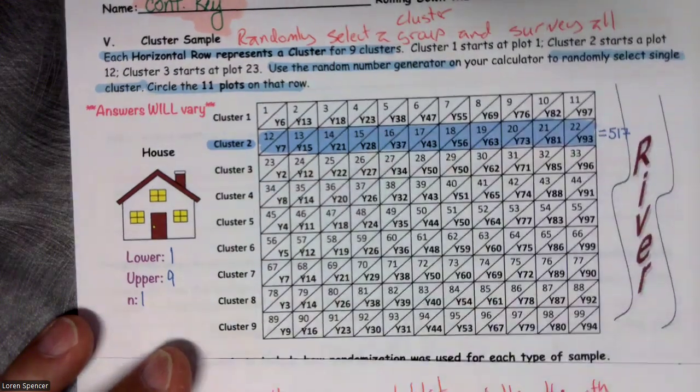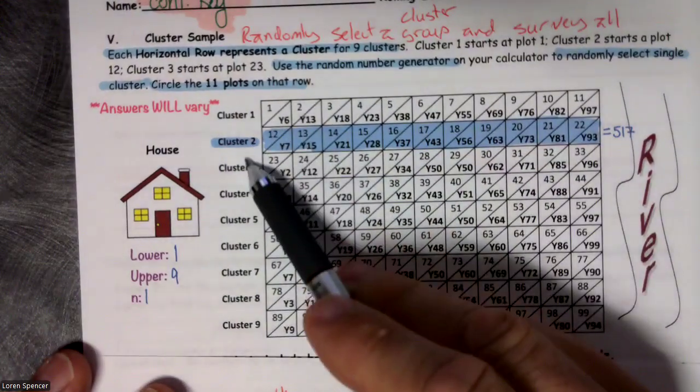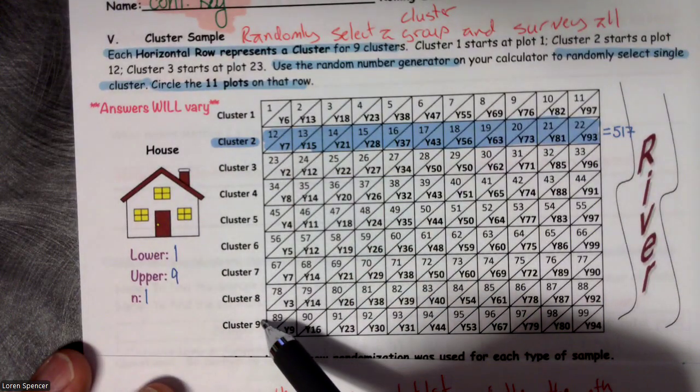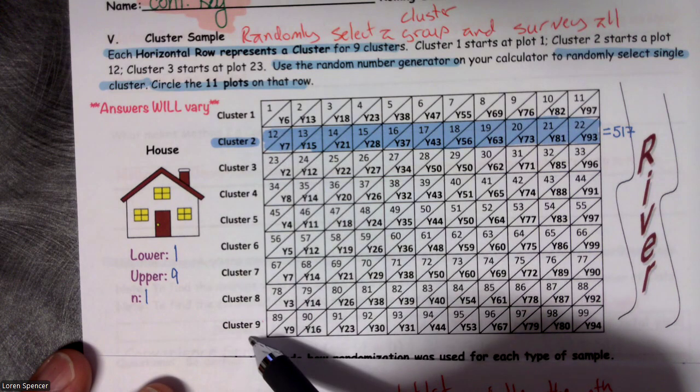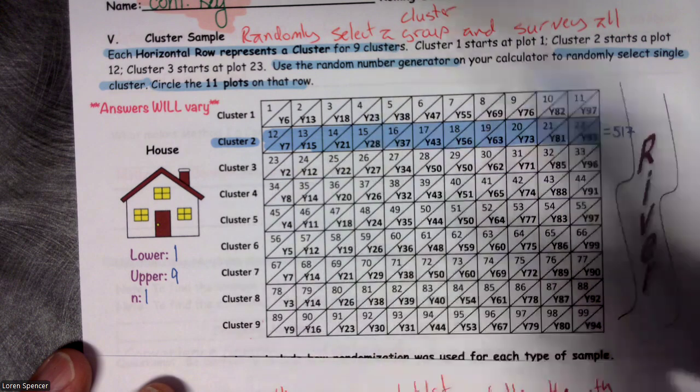In this case, we have 1, 2, 3, 4, 5, 6, 7, 8, 9 clusters. We're going to randomly select a cluster, and then we're going to survey all in that cluster.